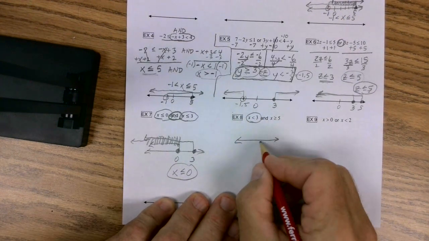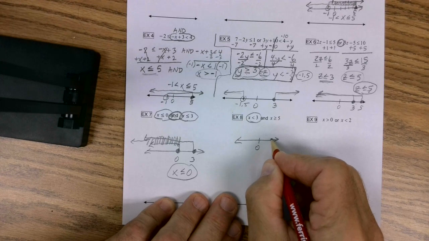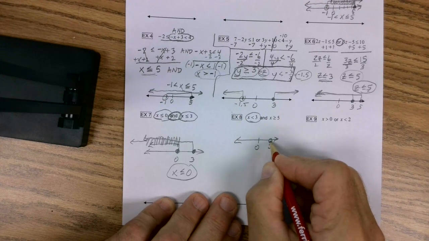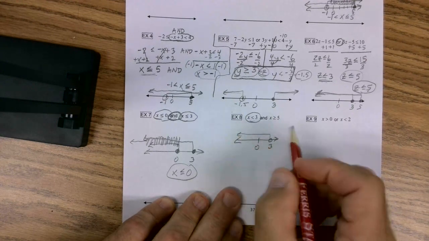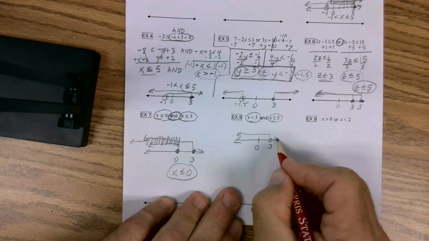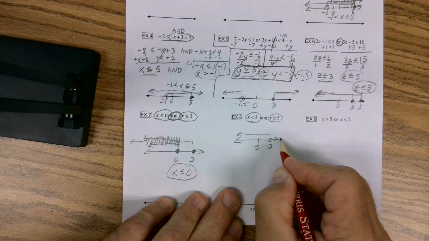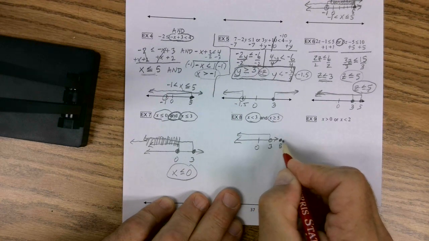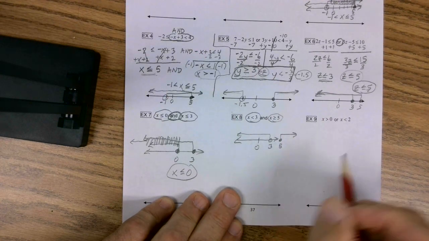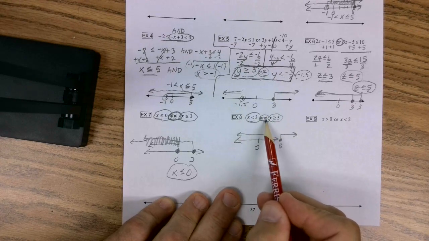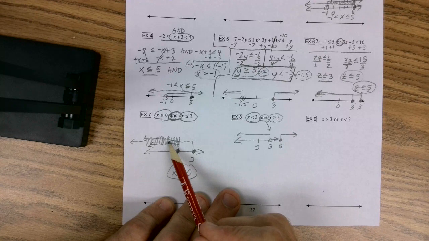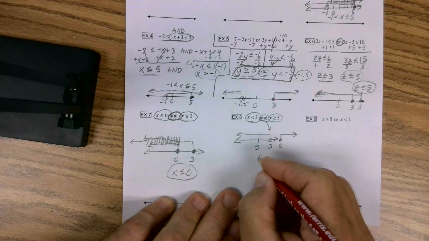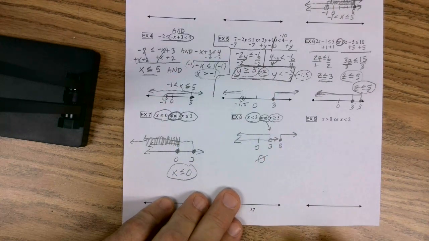X is less than 3. I'm going to put my 0 here. I'm going to put my 3 here. Notice I left it open because it's not equal to. So it's less than 3. X is greater than or equal to 5. So 3, 4, 5. I'll put the 5 over here. It's filled in, and it's up and to the right. Again, because of the word and, we're looking for what's in common. We're looking for where the graphs overlap, like over here. Didn't happen. That's our classic nope, empty set.